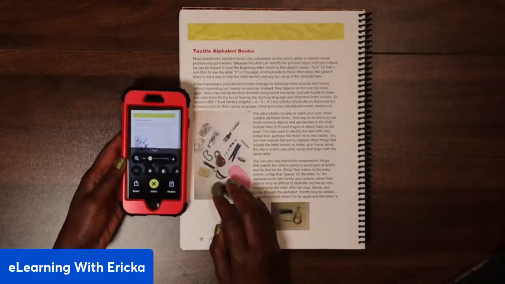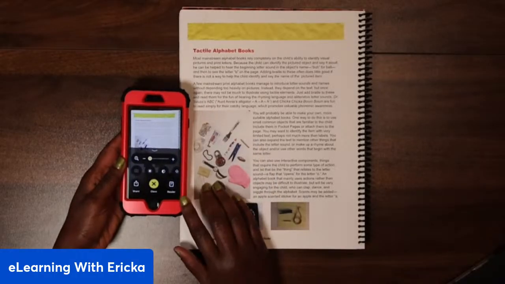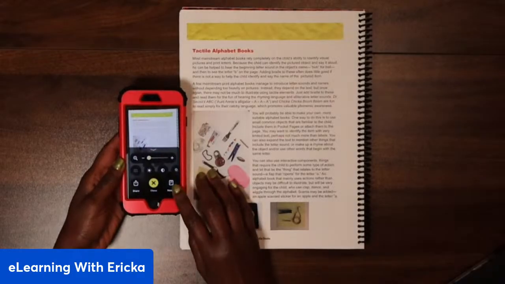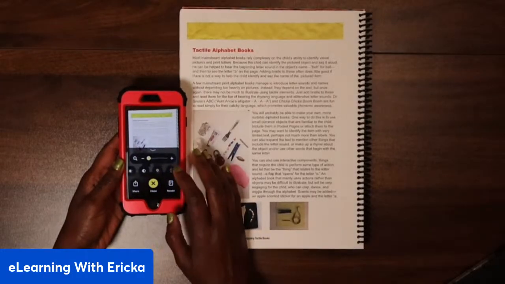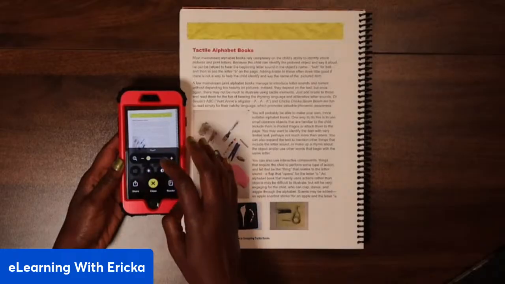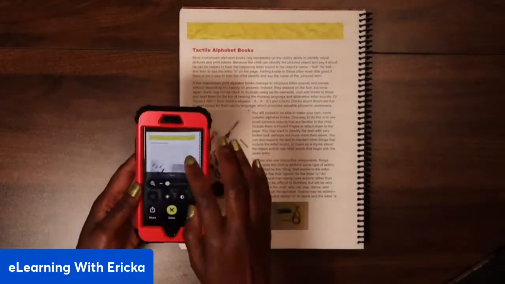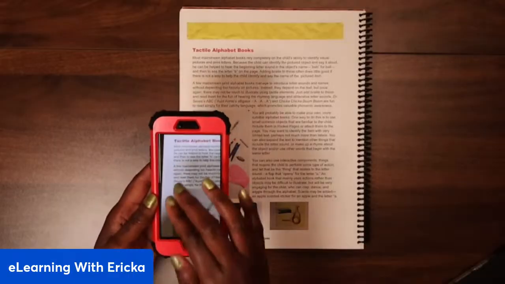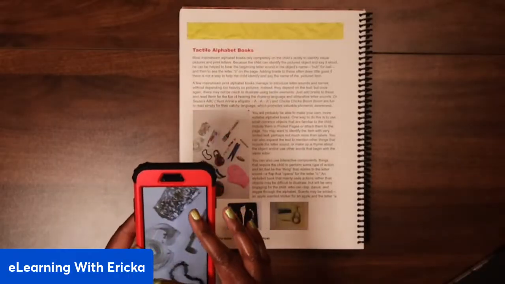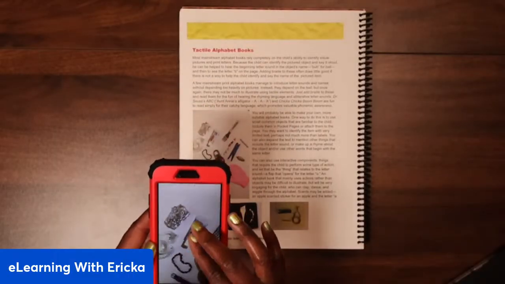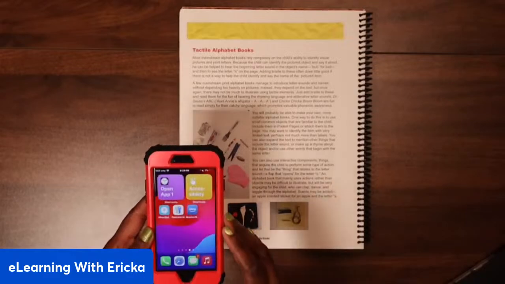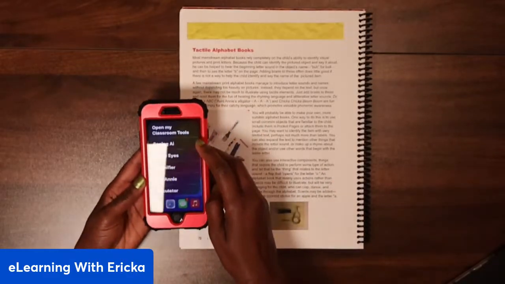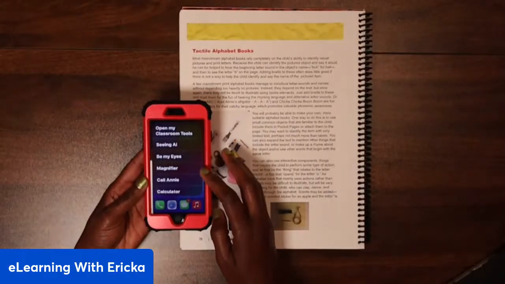So this is the magnifier app again. This is the iOS version. You have a reader option, and of course you can adjust all these different settings, or you can just use the magnifier itself to zoom in on details. Very good. All right, next, this is like an overview. So we looked at Seeing AI, Be My Eyes, the magnifier, Call Annie.